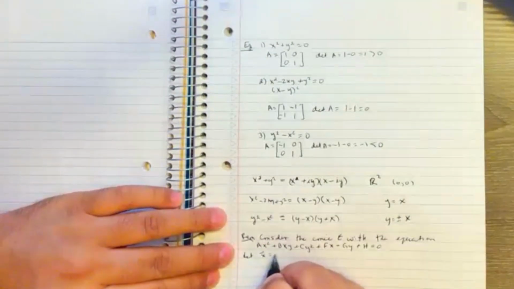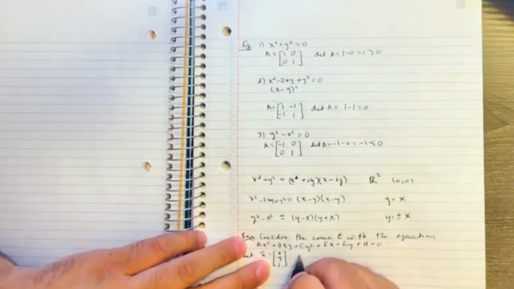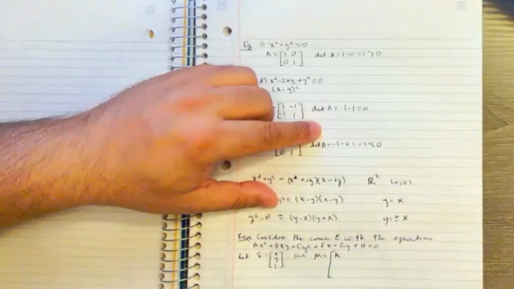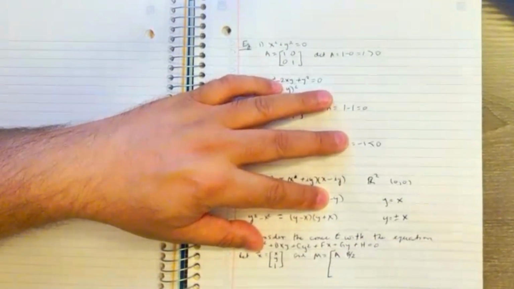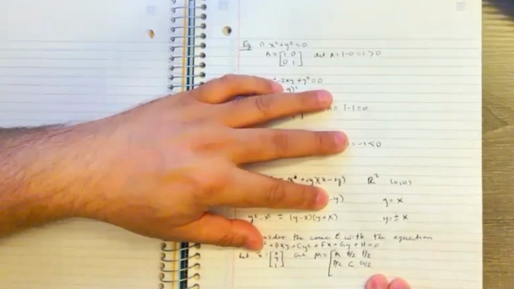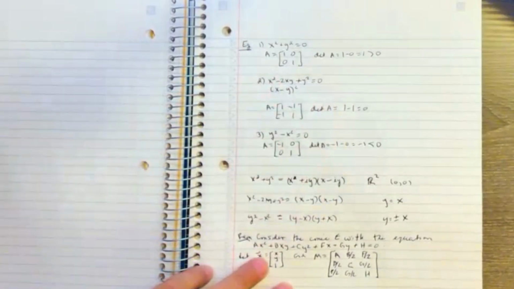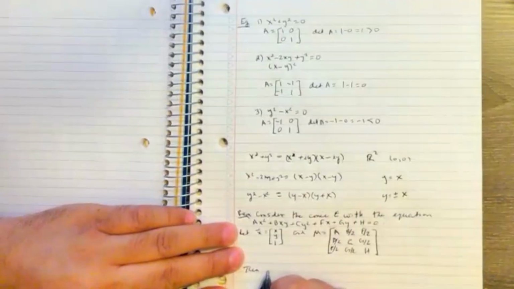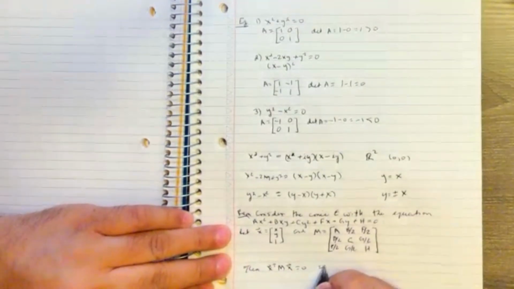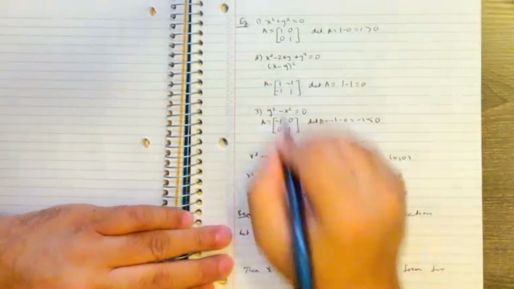Let the vector x be the vector (x, y, 1), so a 3 by 1 vector, and let the matrix M be the matrix with first row A, B/2, F/2, second row B/2, C, G/2, and third row F/2, G/2, and H. Then the matrix equation, the transpose of the vector x times the matrix M times the vector x is equal to 0, is the 3 by 3 matrix form for the conic E.